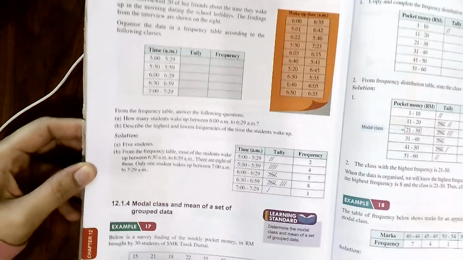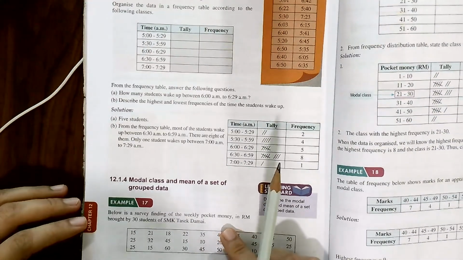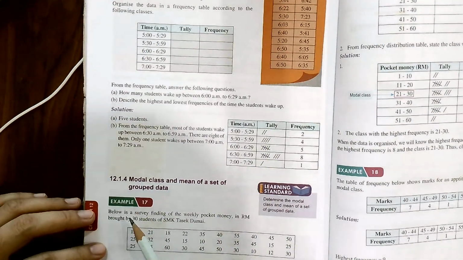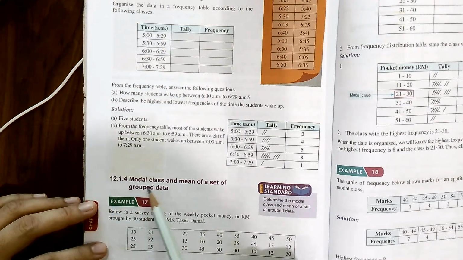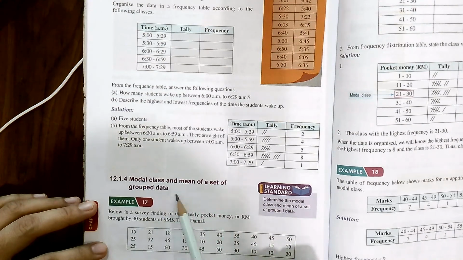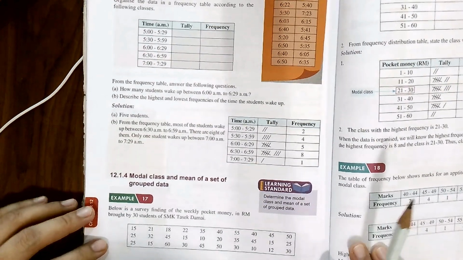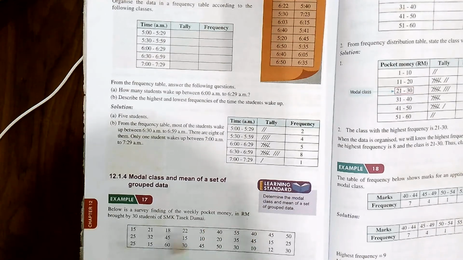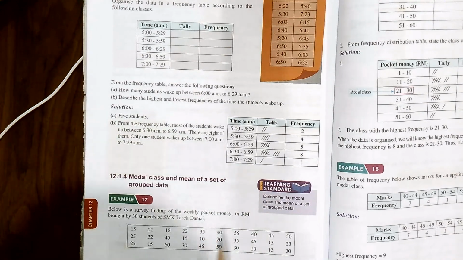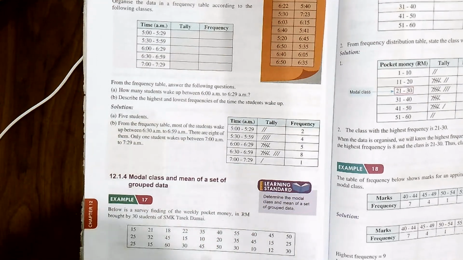Okay, after you have managed to construct a frequency table, the next topic is that we're going to learn about modal class and mean of a set of group data. So let's look at example 17 here. So below is a survey finding of the weekly pocket money in RM brought by 30 students of SMK Tasik Damai. Okay, here's the data. Ringgit Malaysia that brought by 30 students of Tasik Damai.